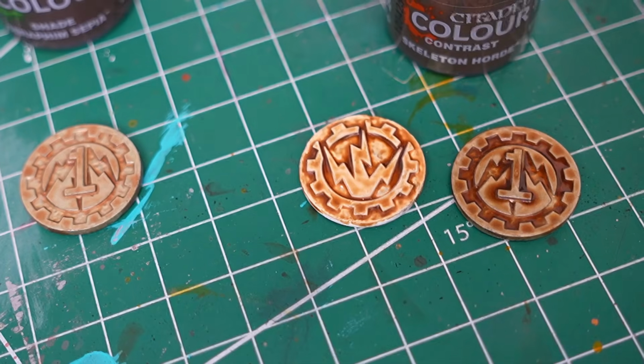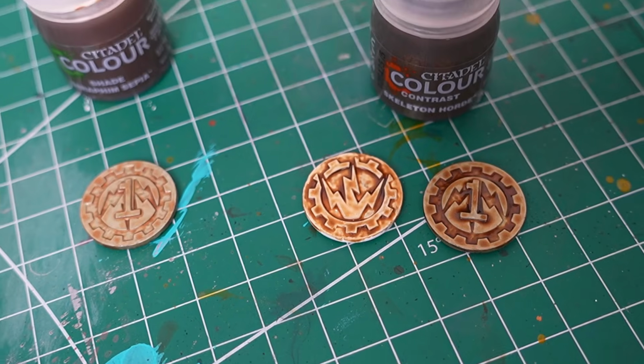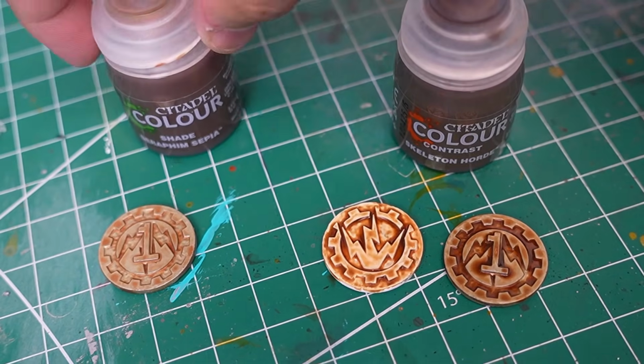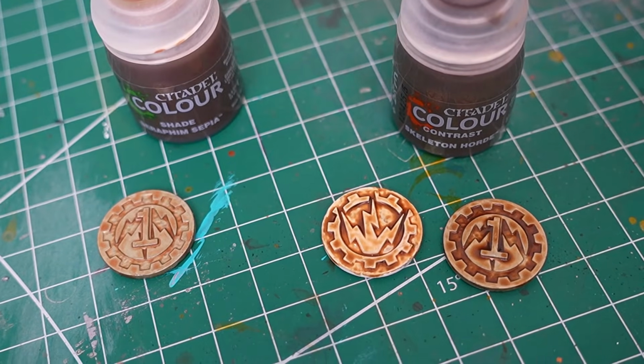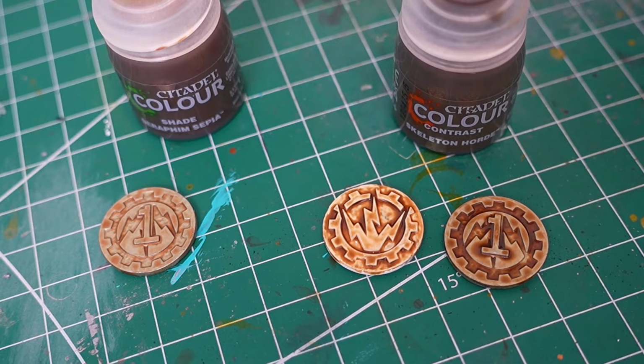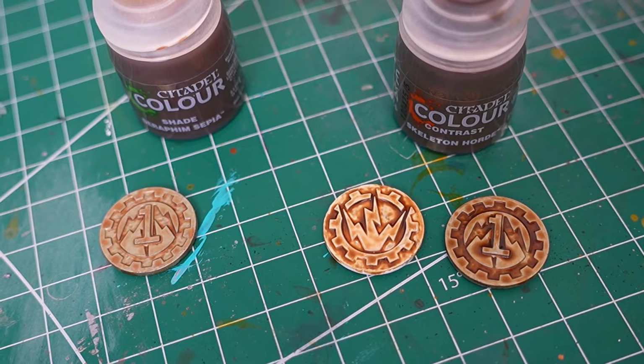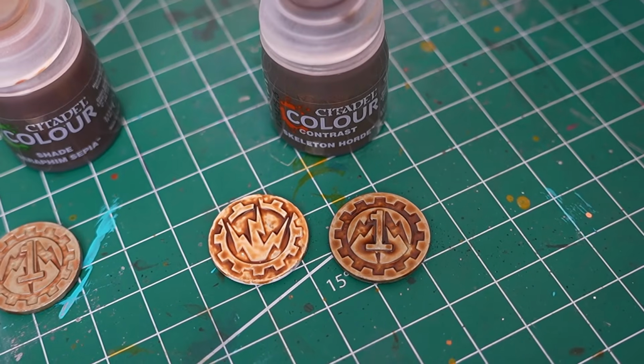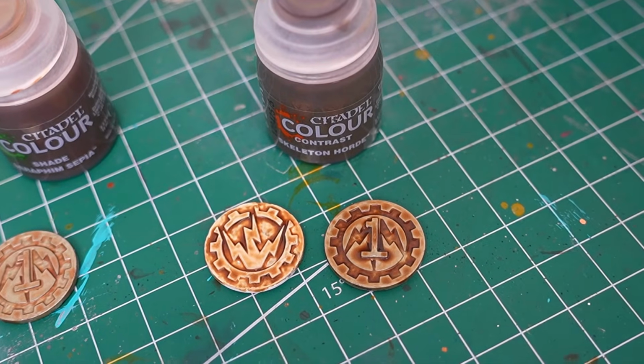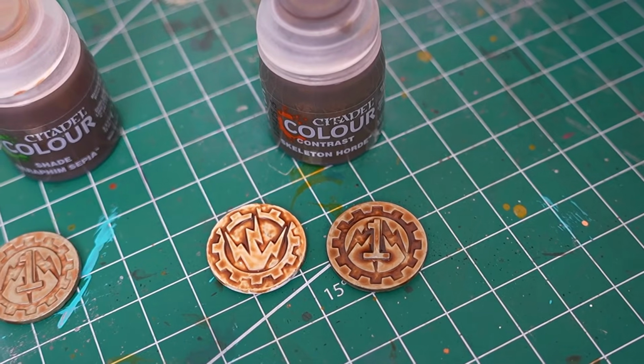The one on the right, we use Contrast Skeleton Horde, and the one on the left, we use Seraphim Sepia. But yes, you can tell the vibrancy differences. Now, it doesn't mean that one is better than the other. Obviously, if you're just looking for direct panel lining and weathering, you'd go on the left. But on the right, it will save you a bunch of time, and it is vibrant to boot because, again, it is both the wash and the main color in one bottle. And that's its main advantage.